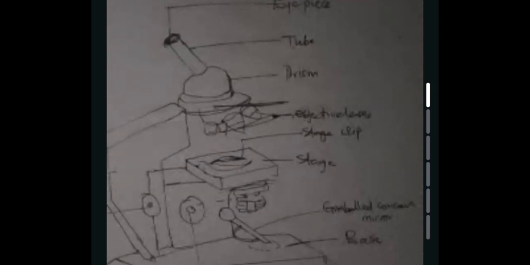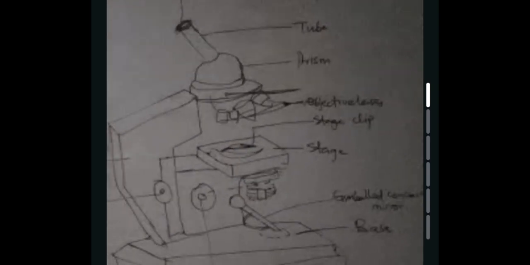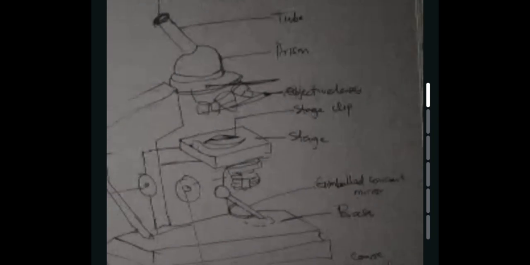Still have more. What is this, everyone? This clip. What's it called? I was answering that one before. I said nose piece. Number 6. Sorry, nose piece. Okay, you are right, my dear. Nose piece. Okay.